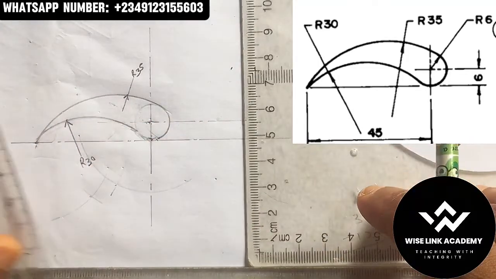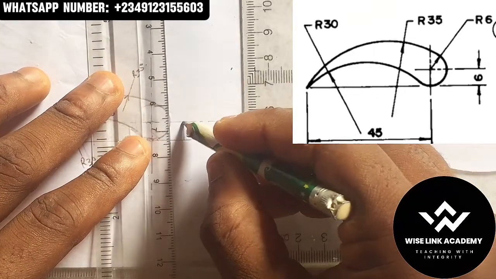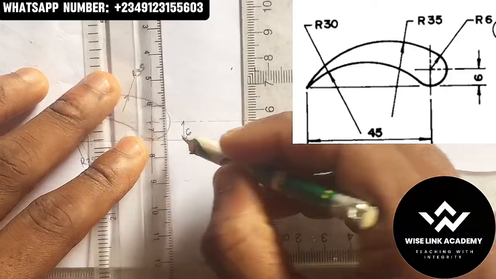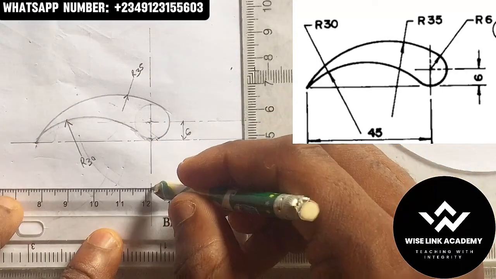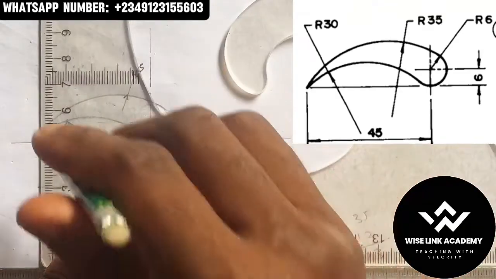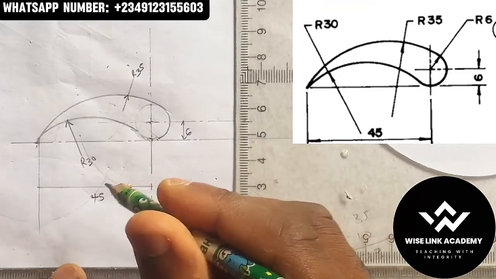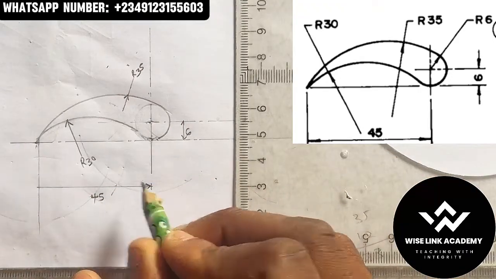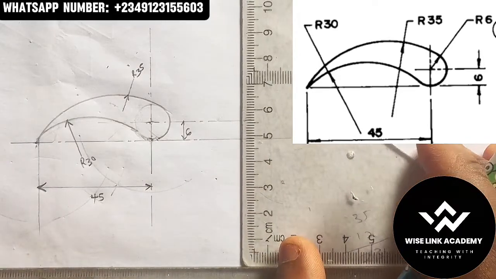Right? Next up, from here to here is 6. Here to here is 6, right? Distance from this point to this point here, again at what? 45. So from here to here is 45, right?